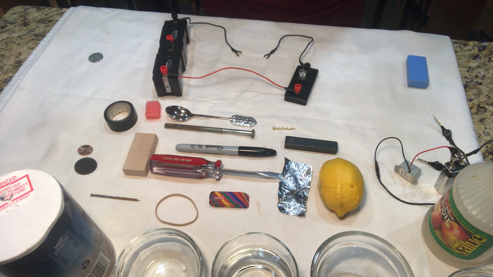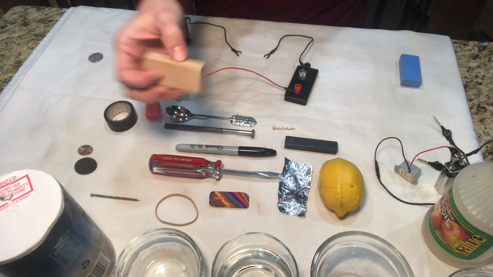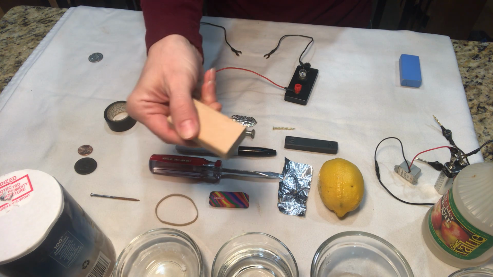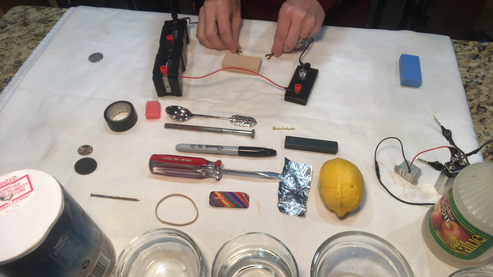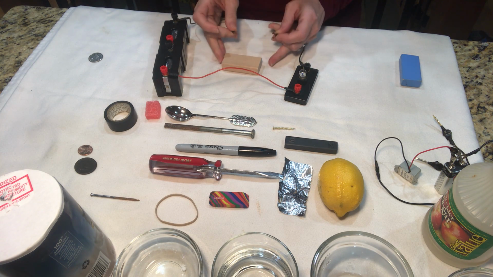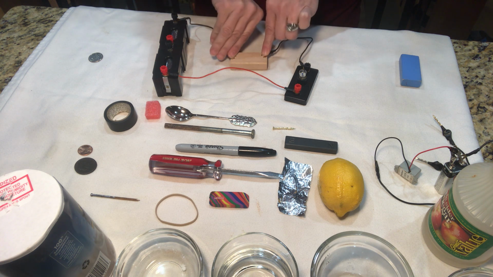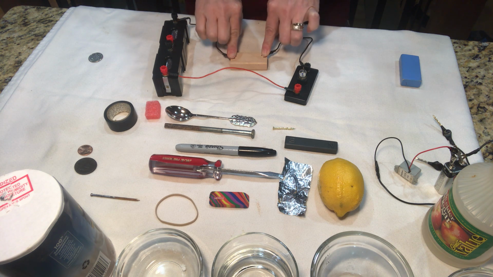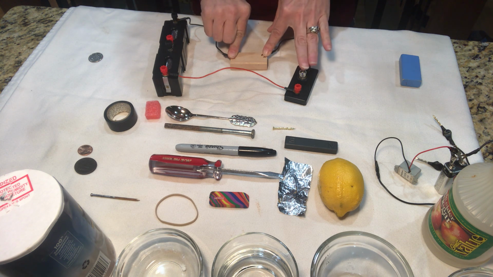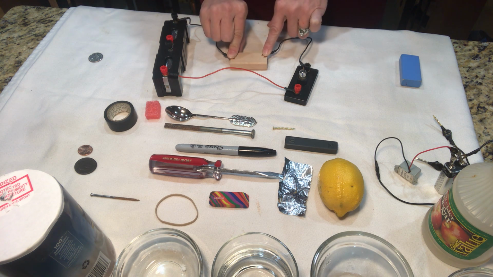Do you think that that could have been just because it had paint on it? Well, let's test that theory. Here's a plain wooden block with no paint on it at all. Was it the paint that made the wood an insulator? No, it was not. It was not the paint that made it an insulator. Our light bulb here is still not lit. So wood is an insulator.